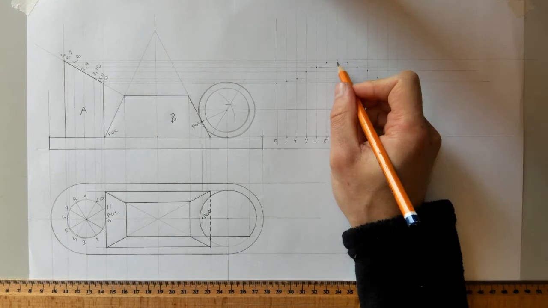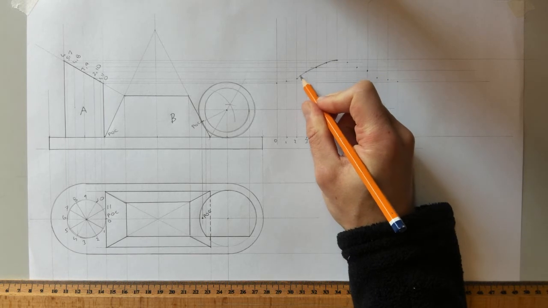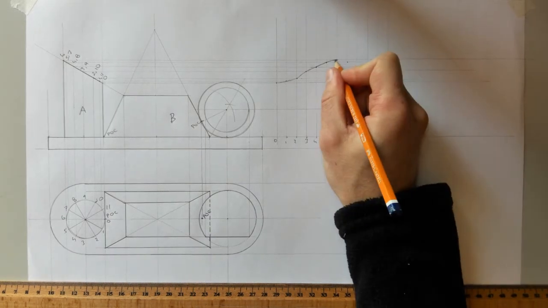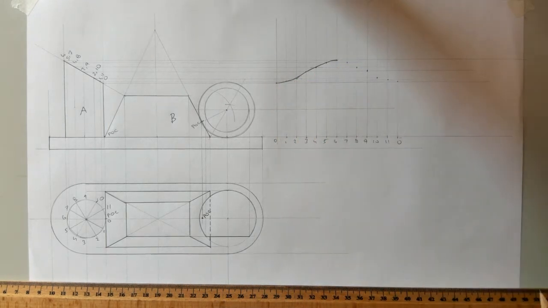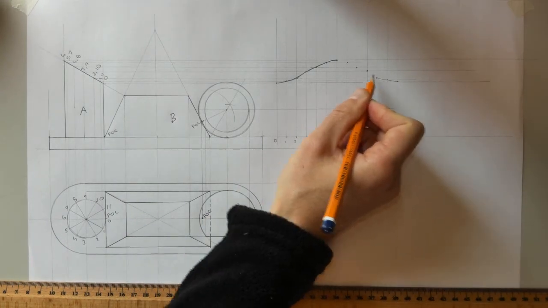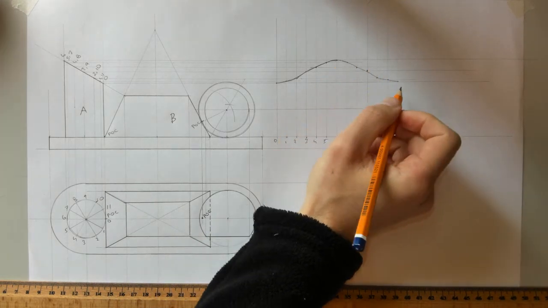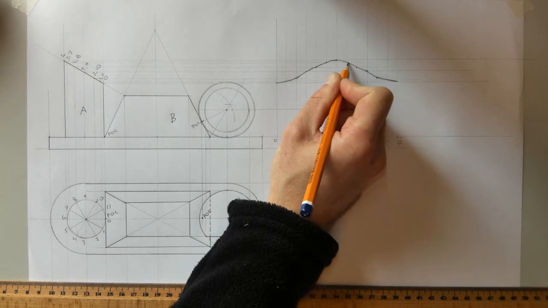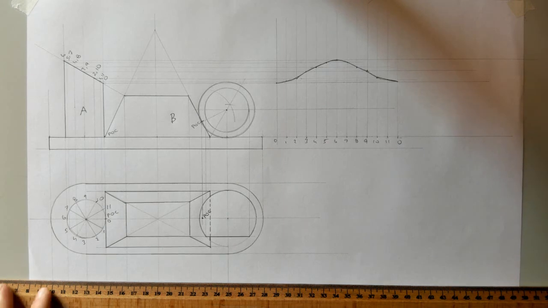So you can see the shape I've actually produced now. And all it's a matter of doing then is draw a nice neat freehand curve for the actual question then. And that's my curve now drawn in.